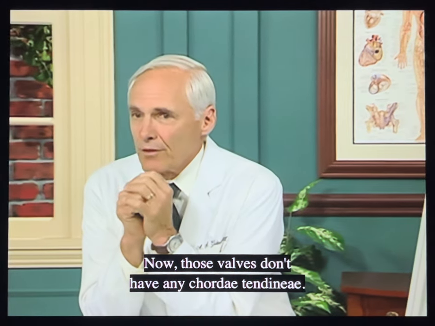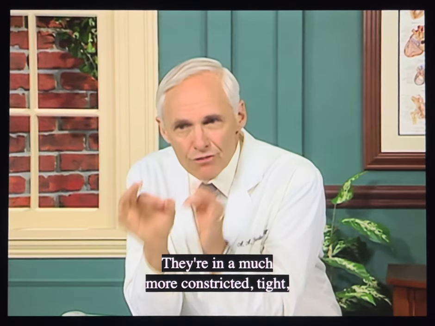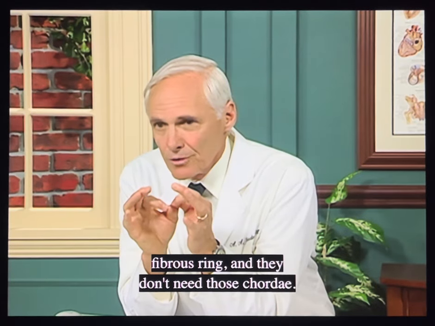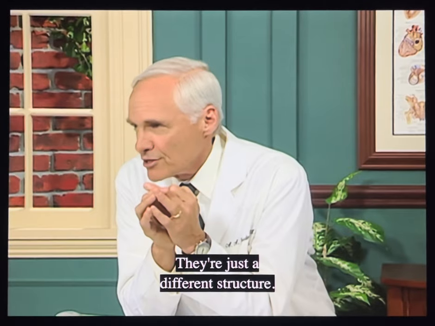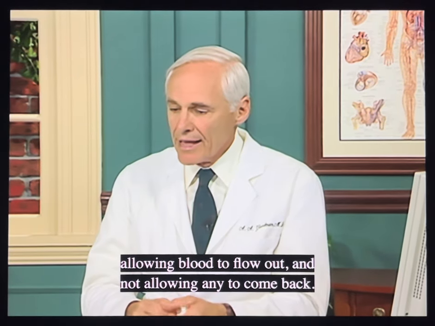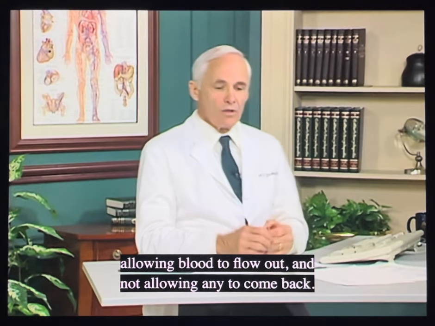Now, those valves don't have any chordae tendineae. They're in a much more constricted, tight, fibrous ring, and they don't need those chordae. They're just a different structure, but they do balloon, open and close, allowing blood to flow out and not allowing any to come back. So what can go wrong here?